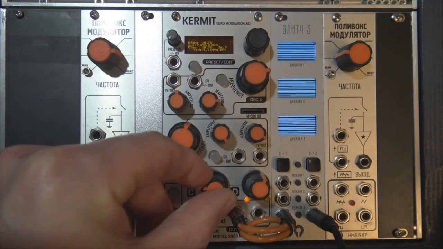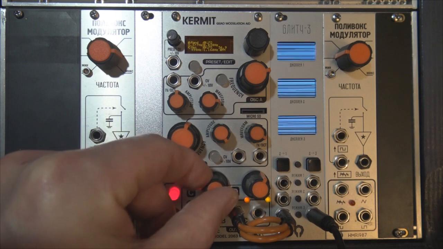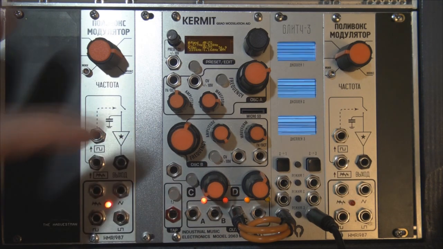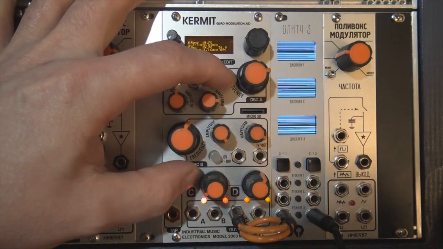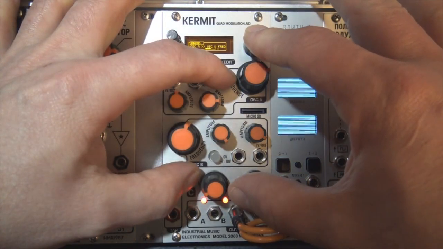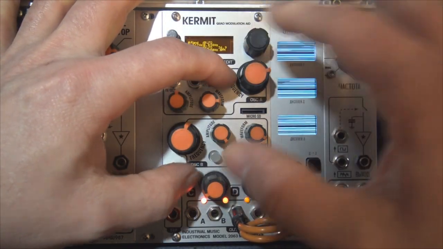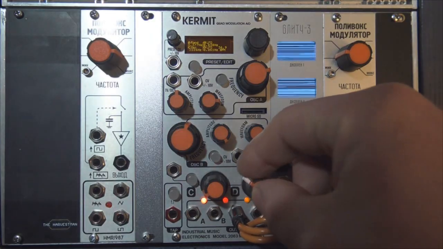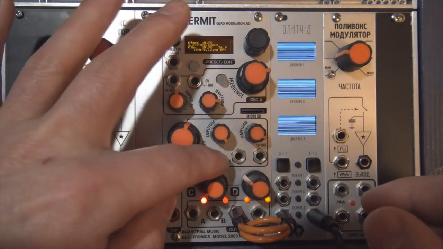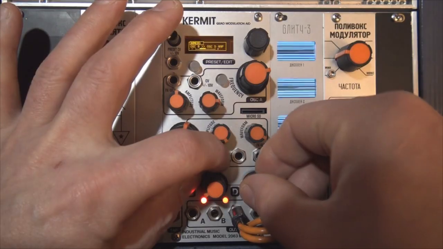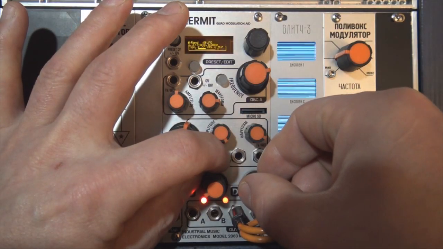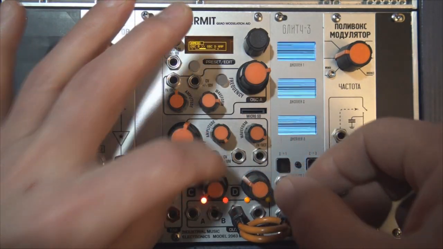The first channel could cross-modulate the frequency of the D channel. Push and hold the A and CD button, then push the encoder, and finally adjust the amount with the D knob. Now channel B could do amplitude modulation on the D channel. Push and hold the B and CD button, then press the tap button, and finally adjust the amount with the D knob.